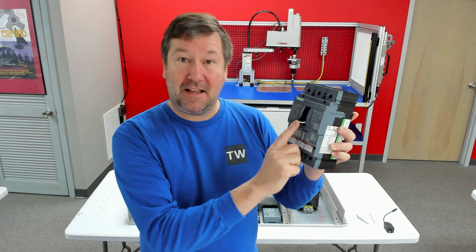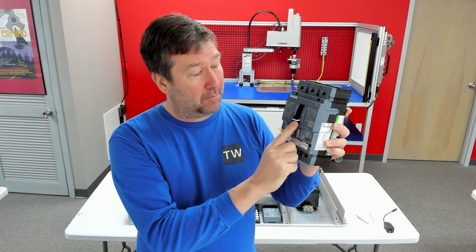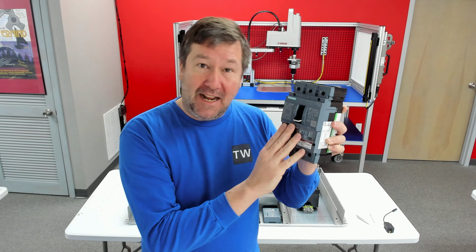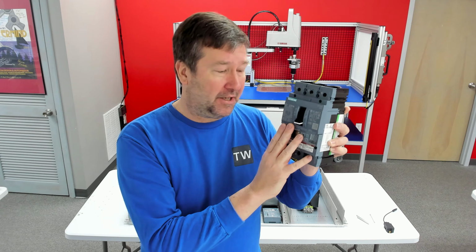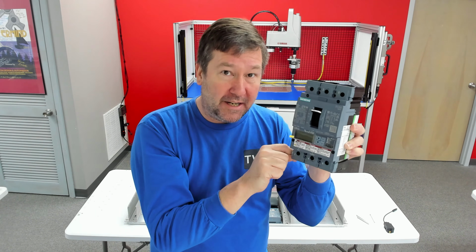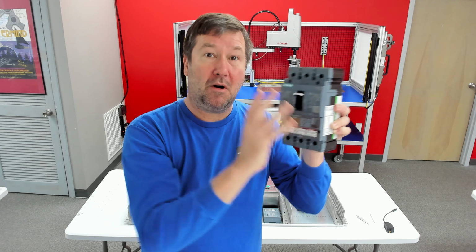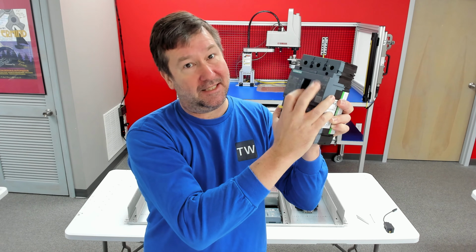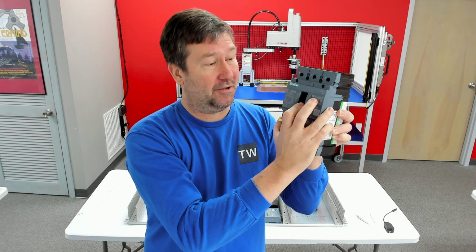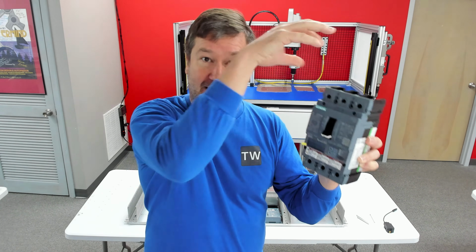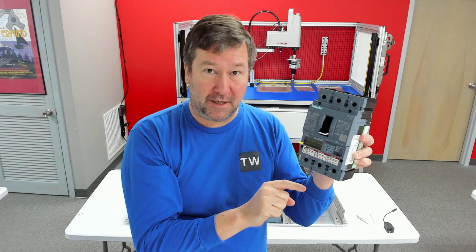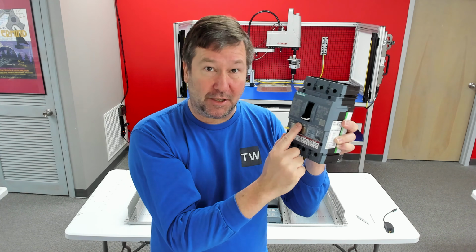This Siemens 3VA6 circuit breaker is rated for 40 amps of current, but it has an interrupt rating of 100 kiloamps. And what that is defining is how much current this device can handle for a set amount of time. And mainly that's the time it takes to break the circuit. So in this case, it can handle 100 kiloamps worth of current in the time it takes to clear its faults.